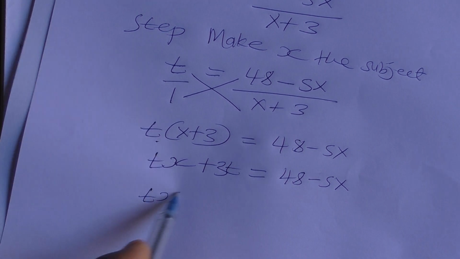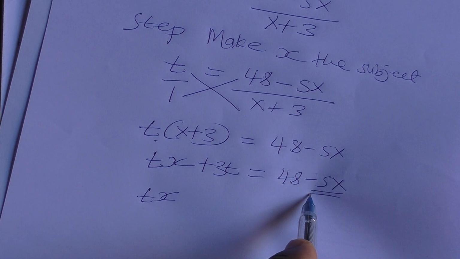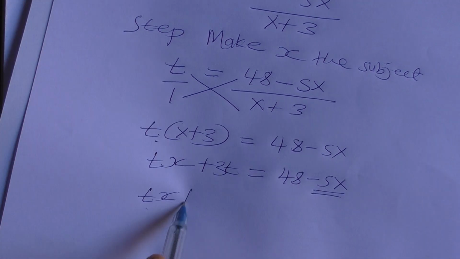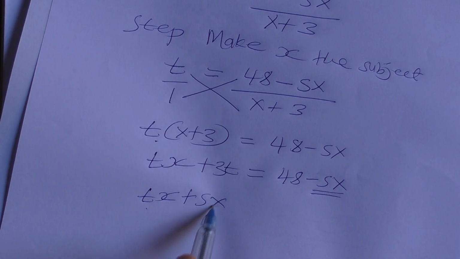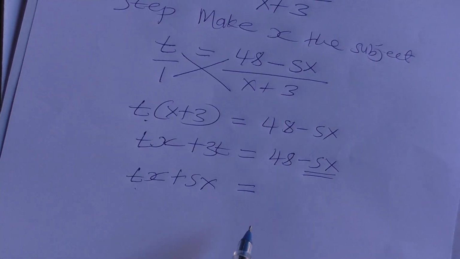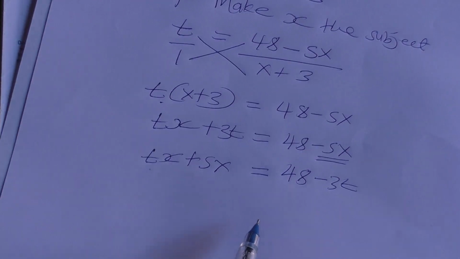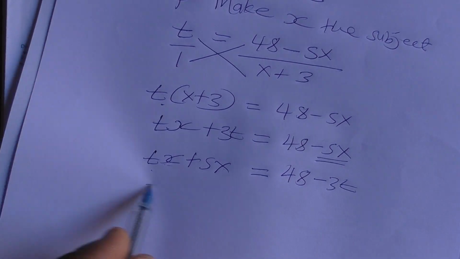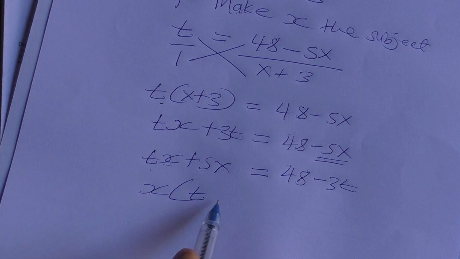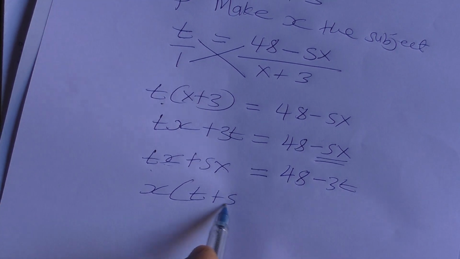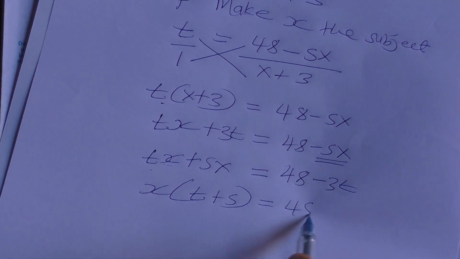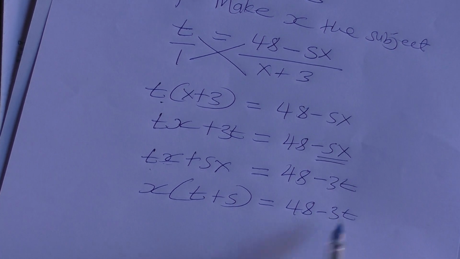That is tx, bring the 5x near this, it becomes plus 5x. Since 3t is crossing the equal sign, we get 48 minus 3t. Factorize out x, so that you get x into t plus 5 equaling 48 minus 3t.